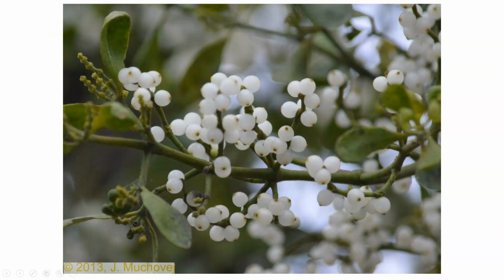These are flowering plants. They produce fruit. This is the fruit of the mistletoe. The flower is very tiny and indistinct, but the fruit is quite prominent. This actually will be consumed by birds. It'll go through the digestive system of the bird. The seed will come out. Normally, the bird will be sitting high in a tree.